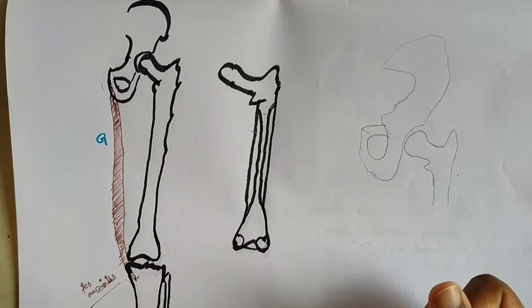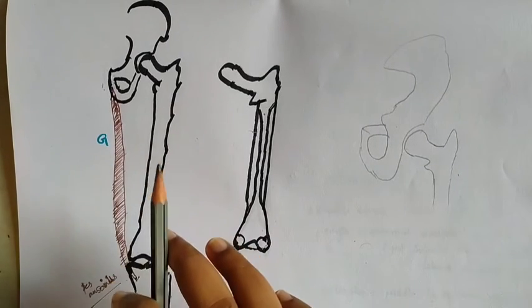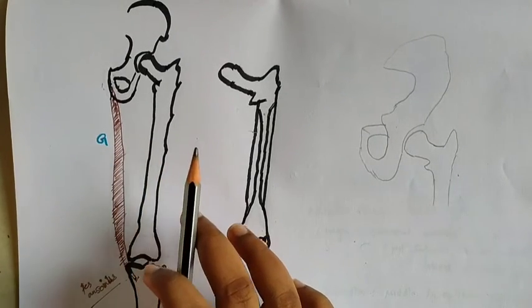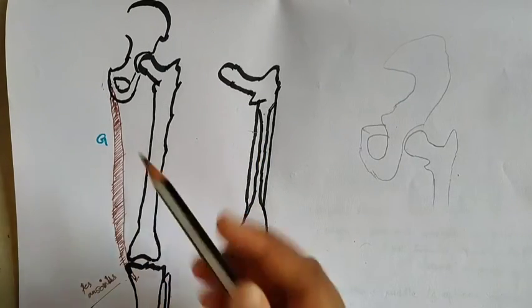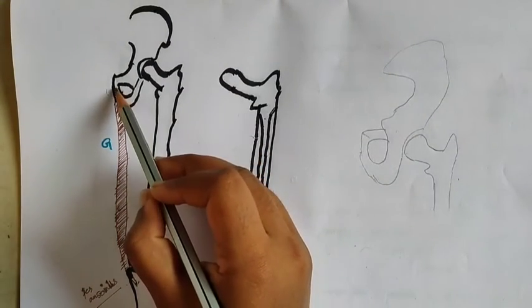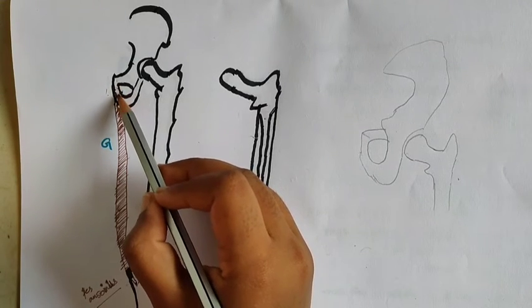And then the next muscle is the adductor brevis muscle, which gets its origin from the external surface of the body of the pubis and the inferior pubic ramus.